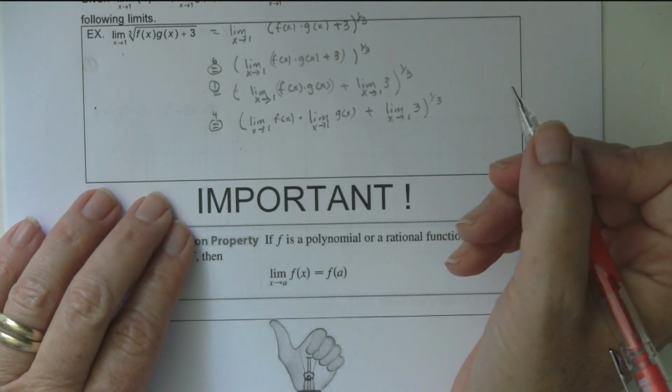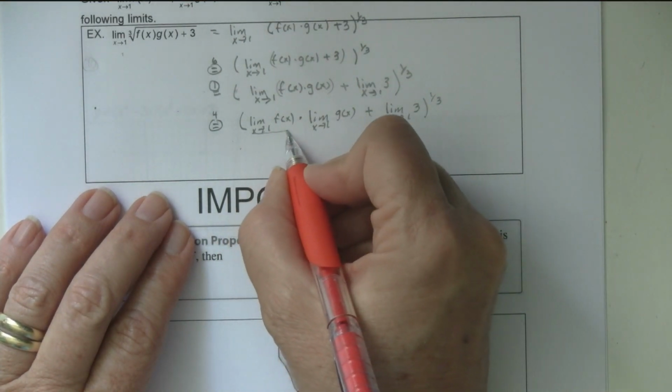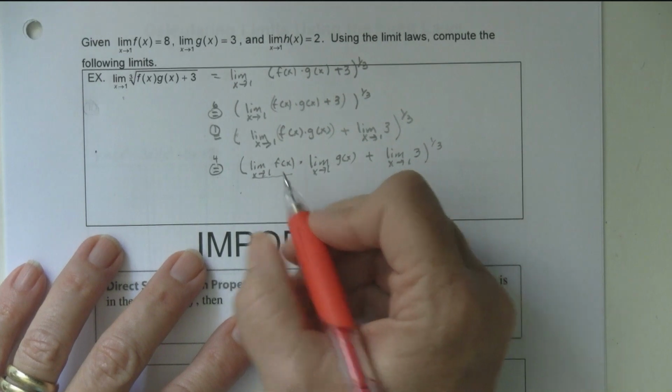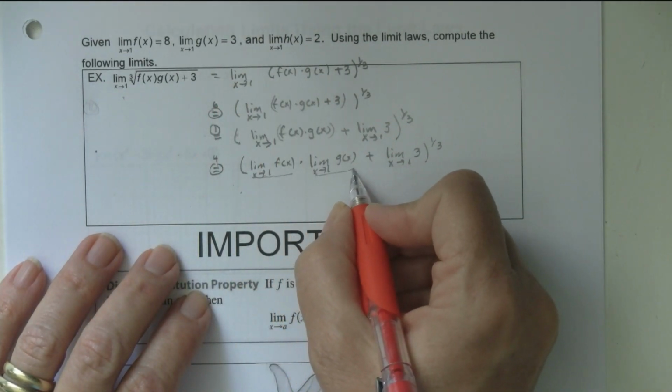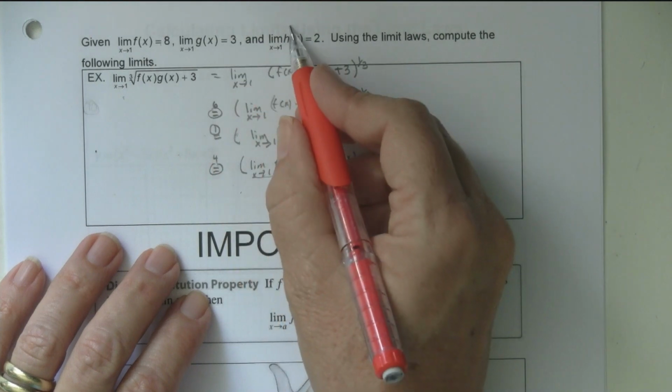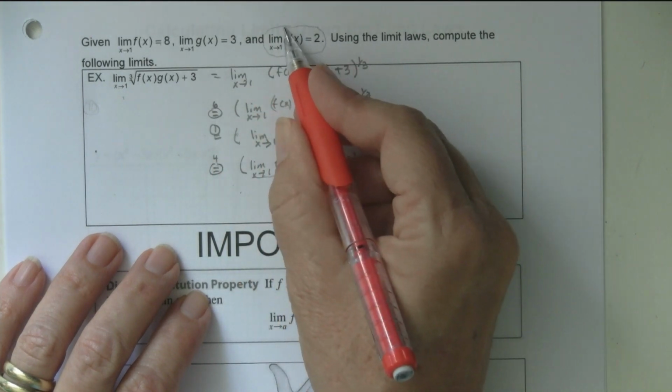And now I know what this is equal to. And so that is equal to 8. And I know what this is equal to because it was given. It's equal to 3. This was too much information on this particular problem.